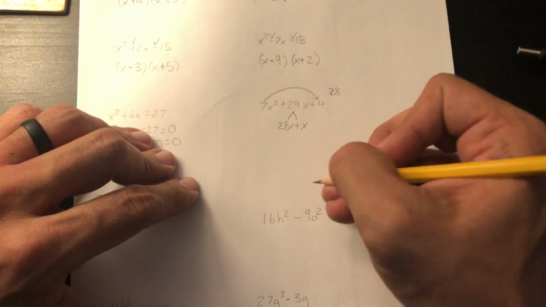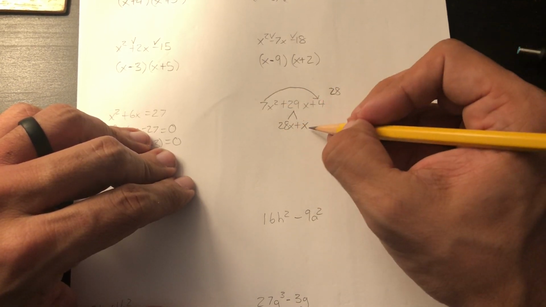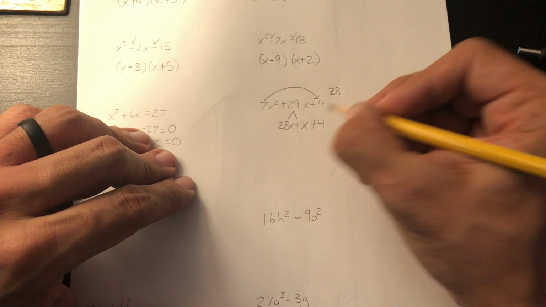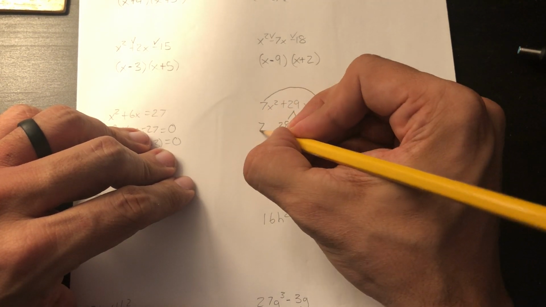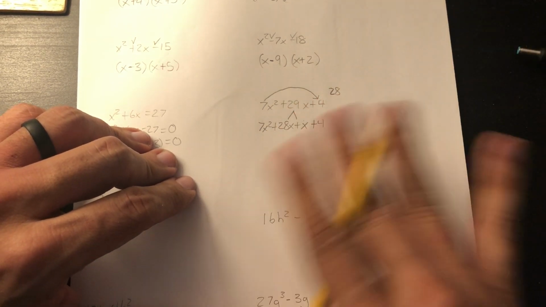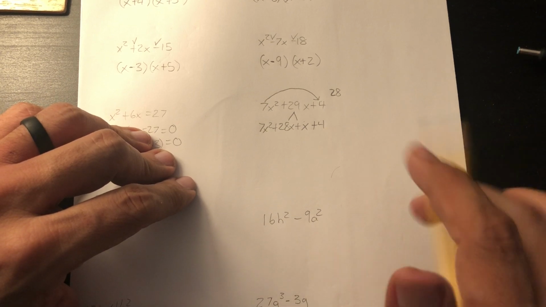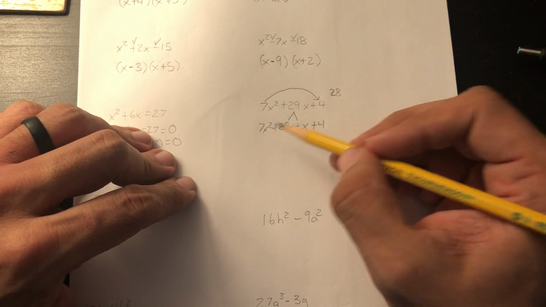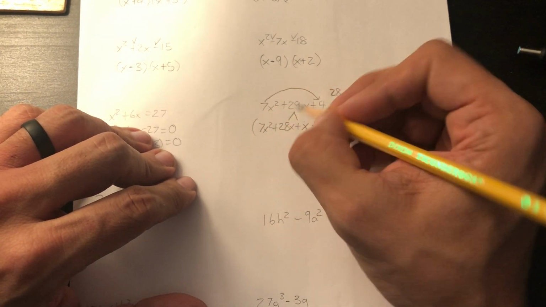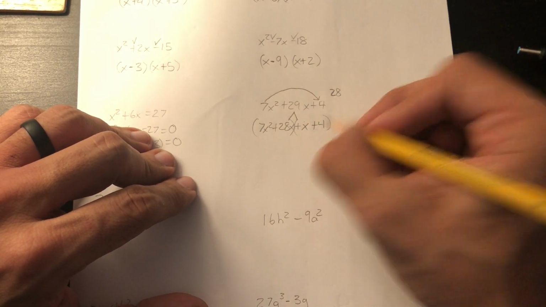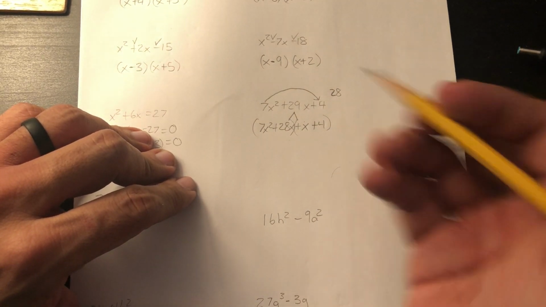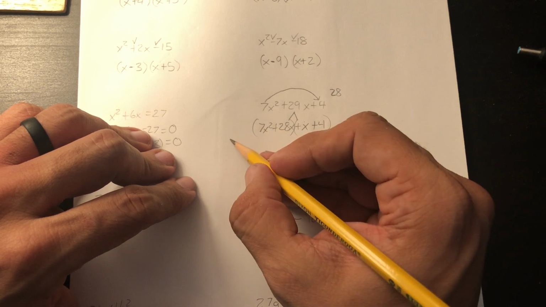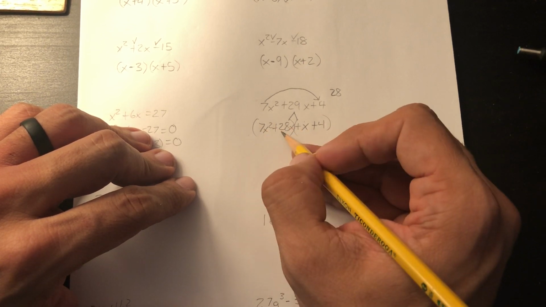Now, this one has 3 steps. The first step is to figure this out, what you just did. Add 4, that just comes down. The 7x squared just comes down. So that's the first step, okay? Figuring out how to split the center. Once you've split the center, you're going to separate the front from the back, okay? You're going to factor out something here, so meaning divide out.